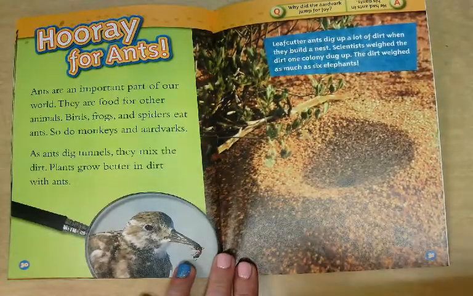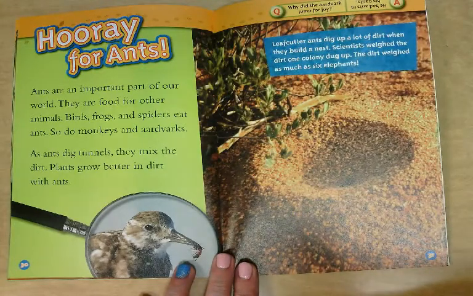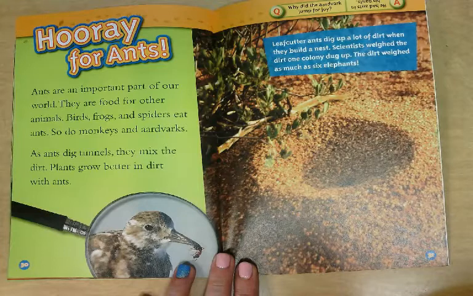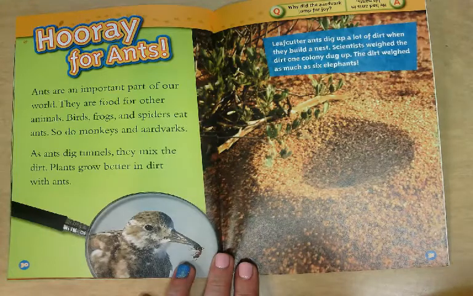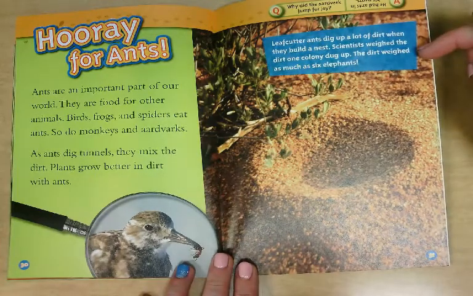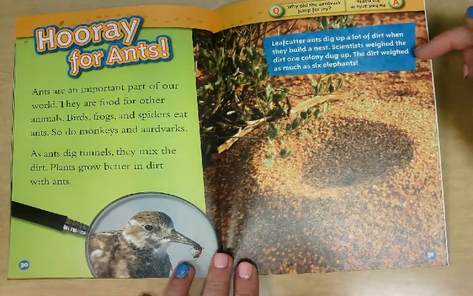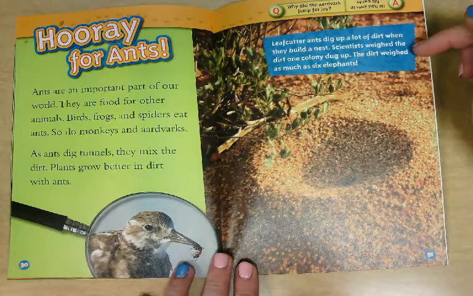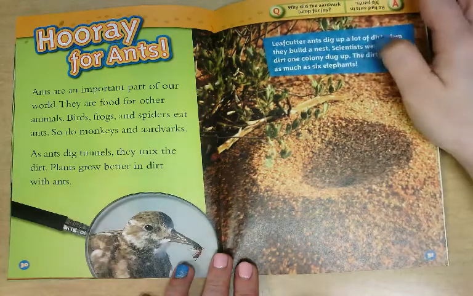Hooray for ants! Ants are an important part of our world. They are food for other animals. Birds, frogs, and spiders eat ants. So do monkeys and aardvarks. As ants dig tunnels, they mix the dirt. Plants grow better in the dirt with ants. Right here it tells us that leafcutter ants dig up a lot of dirt when they build a nest. Scientists weighed the dirt one colony dug up, and the dirt weighed as much as 6 elephants.